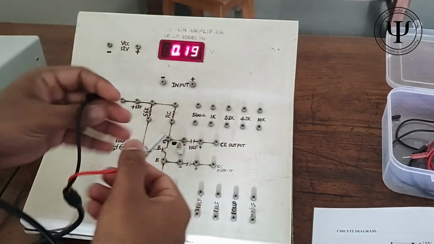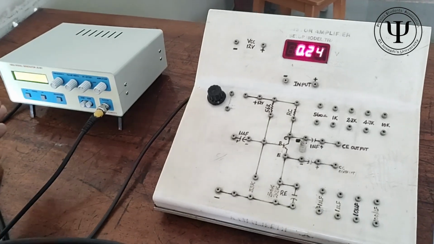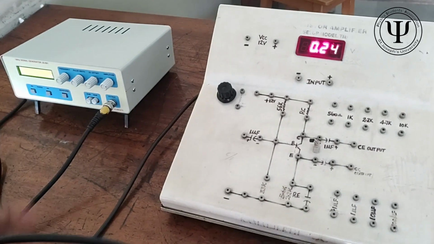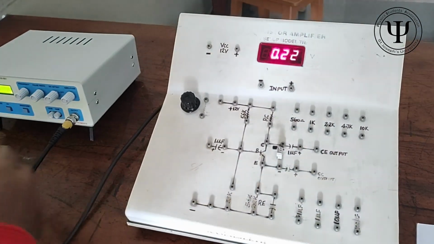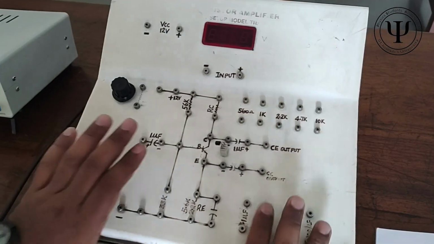Okay. Now the next step is the connections. Once you know that your input voltage is 1 volt for a 1 kilohertz frequency signal, you do the connections. You can switch your amplifier module off, then do the connection.